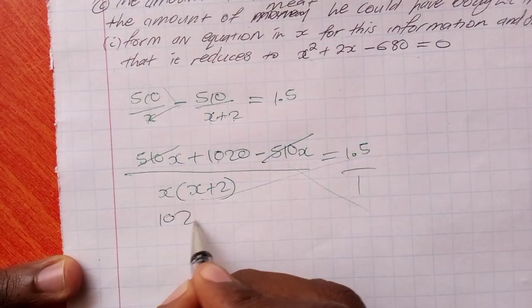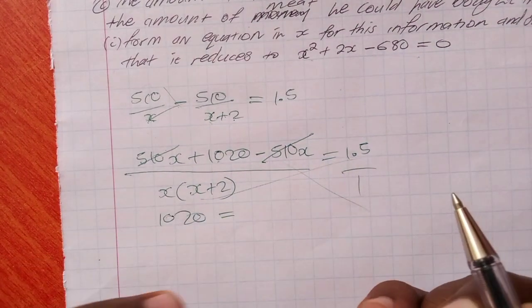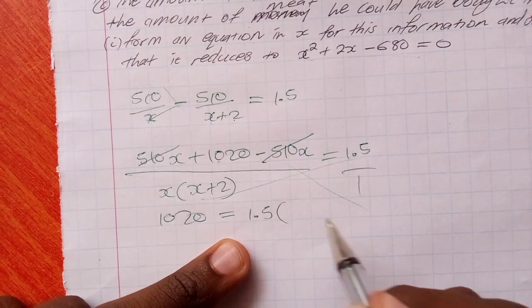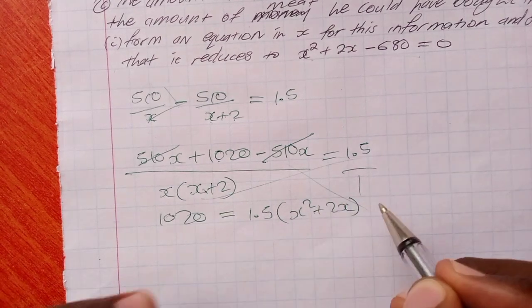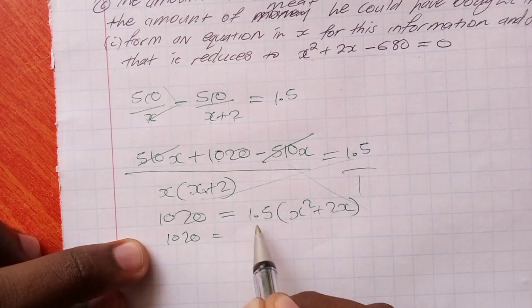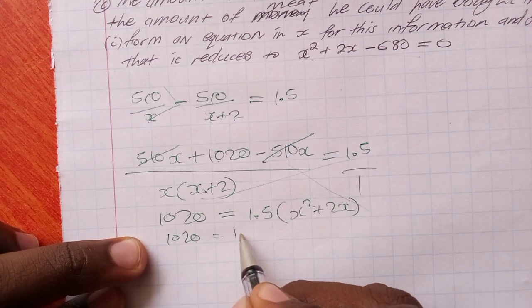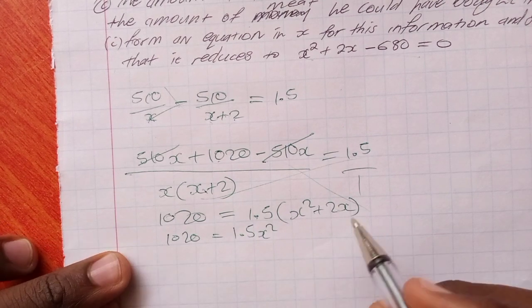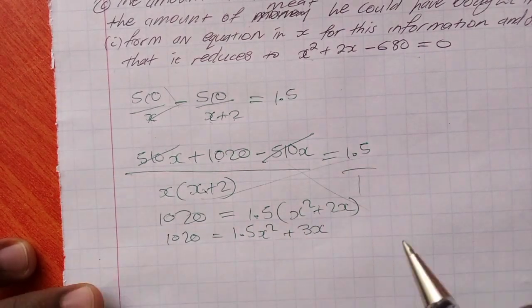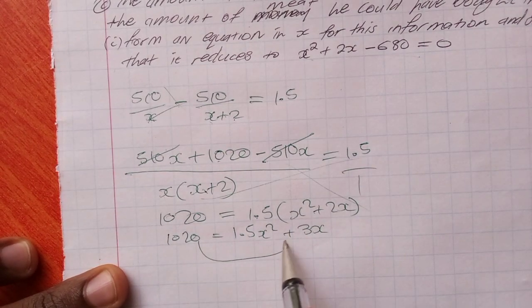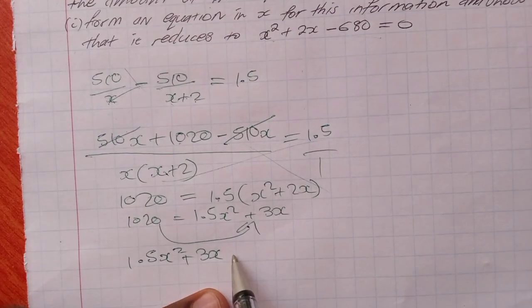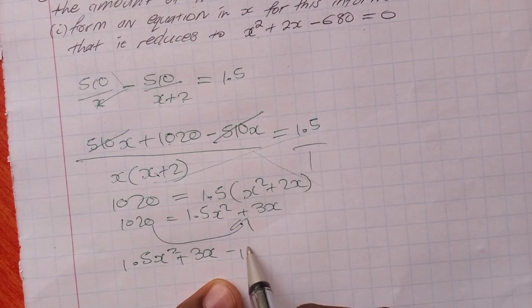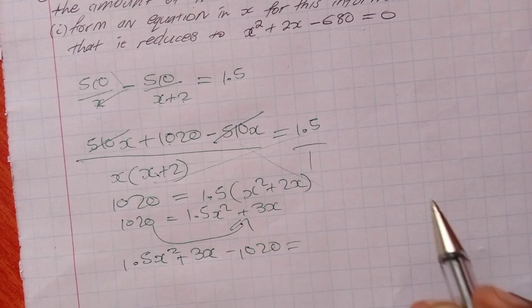We had 1020 equals 1.5 multiplied by this times this, which is x squared, and this times this, which is 2x. So we're going to have 1020 equals 1.5 times x squared, which is 1.5x squared, plus 1.5 times 2x, which is 3x. And then we take this to the other side of the equal sign. It becomes 1.5x squared plus 3x minus 1020. When something goes over the equal sign, it changes the sign.